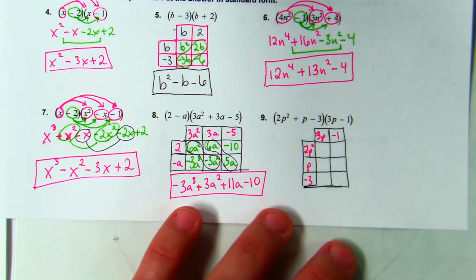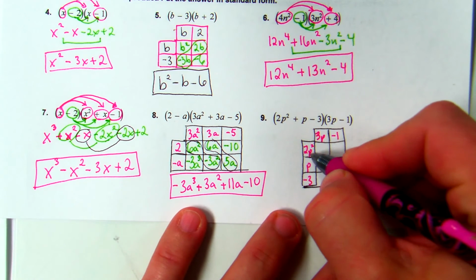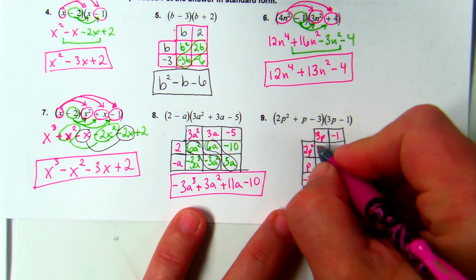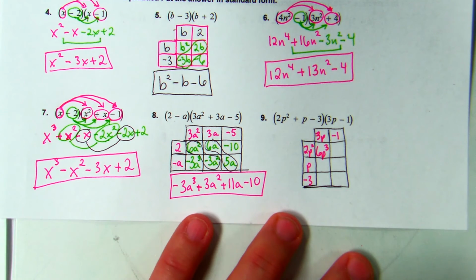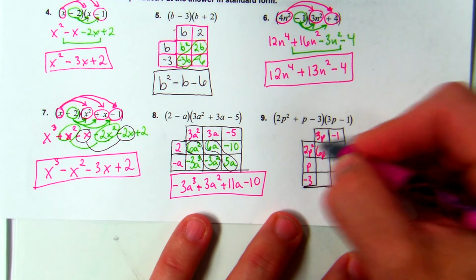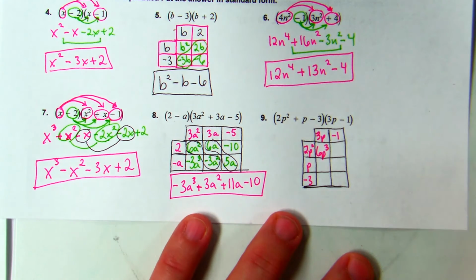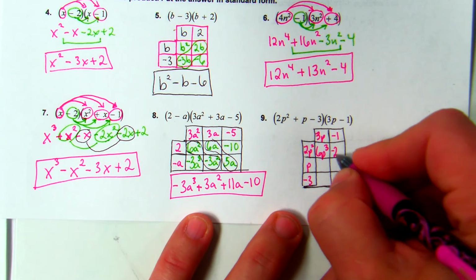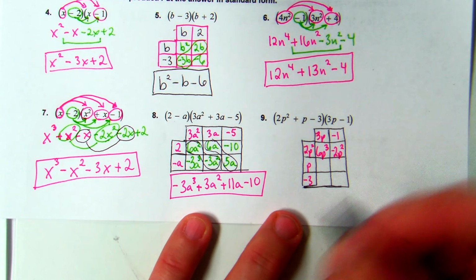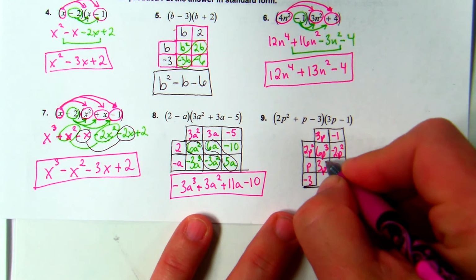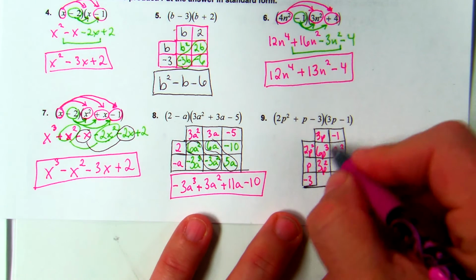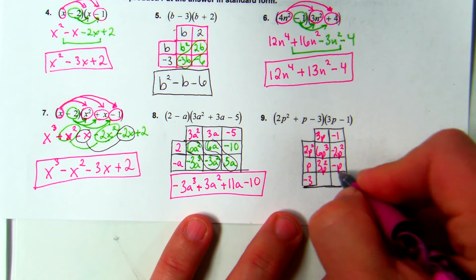Okay, so now when I multiply 2p squared times 3p, I will get 6p cubed. And then when I multiply 2p squared times negative 1, I'll get a negative 2p squared. P times 3p, 3p squared. P times negative 1, negative p.